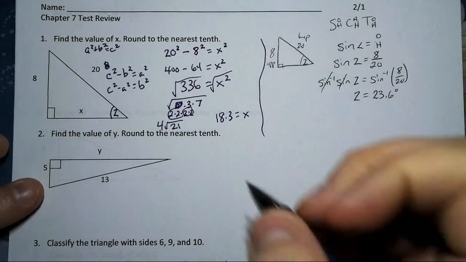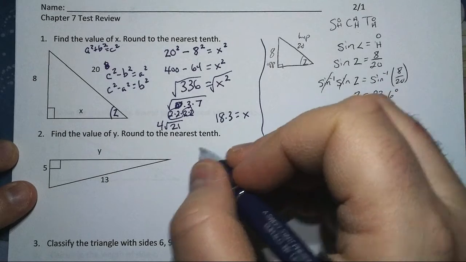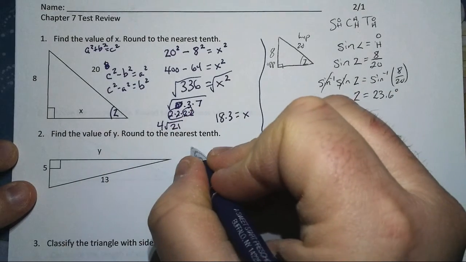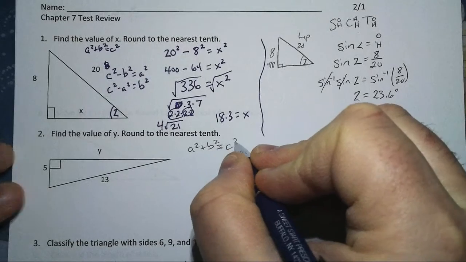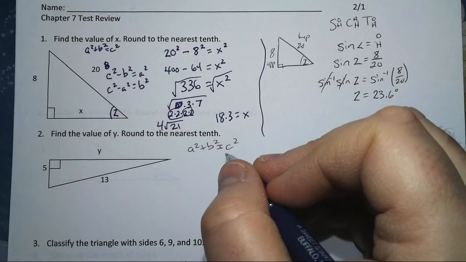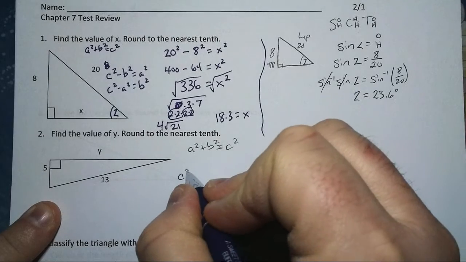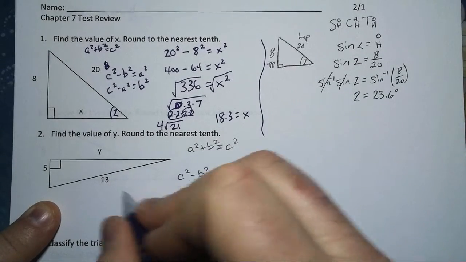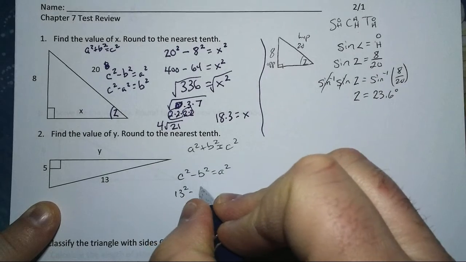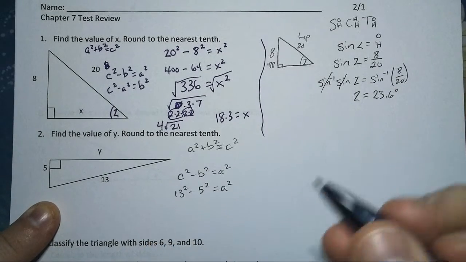On the next one, we have 3 side lengths, so we're going to use the Pythagorean Theorem. We're looking for a leg, so if you want to use a squared plus b squared is equal to c squared, you are more than welcome to. I'm going to use c squared minus b squared equals a squared. So we're going to do 13 squared minus 5 squared is equal to a squared. This just moves this over in one step.